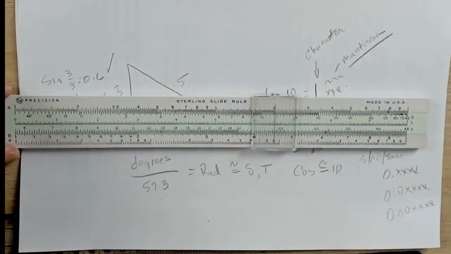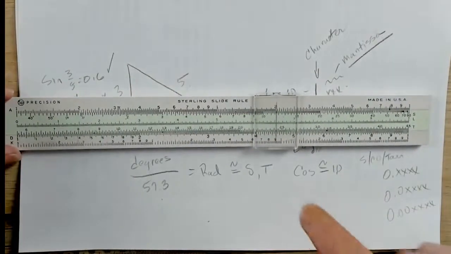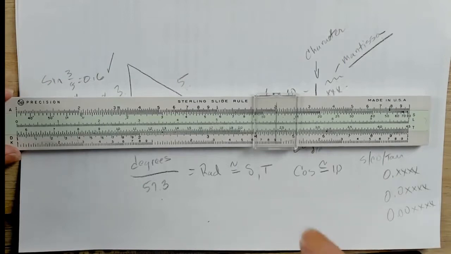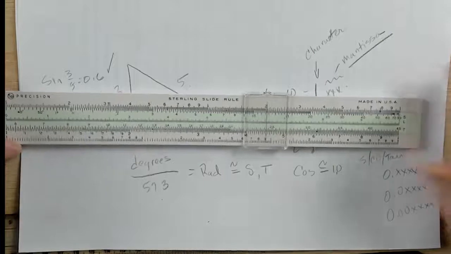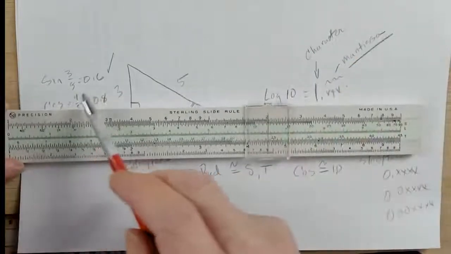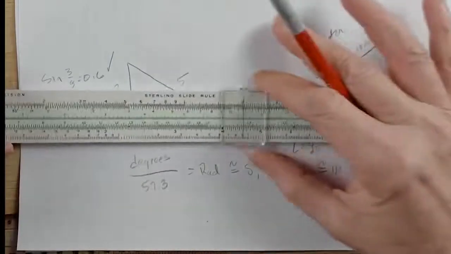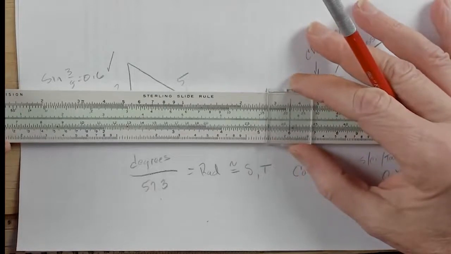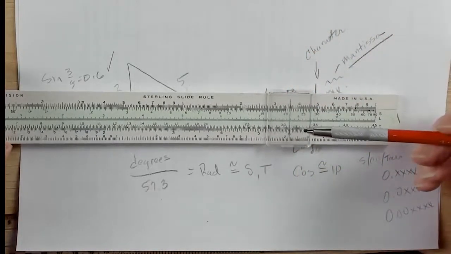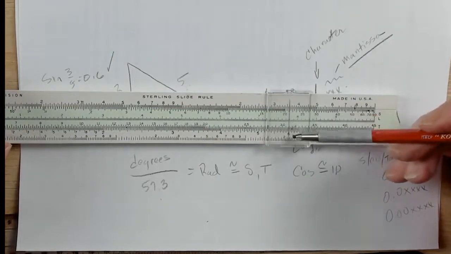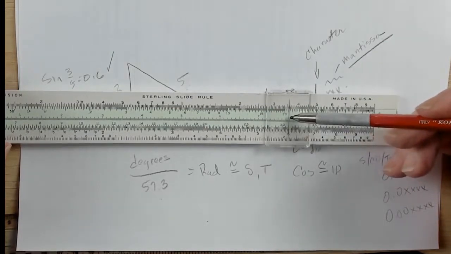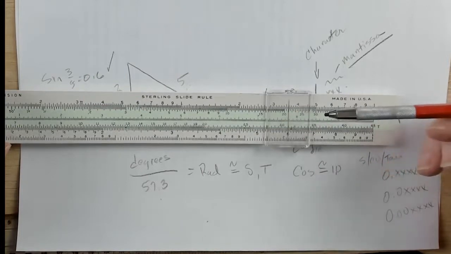So let's take a look at this Stirling slide rule that I got confused with during the live broadcast. You know, it always happens during the live broadcast. So let's just go ahead and use the sine of this angle and try and find the angle. So we come out here to 0.6 and we read up to the S scale, which is this top one right here, and it comes out to what? It comes out to 21. What's the deal? This is what confused me.